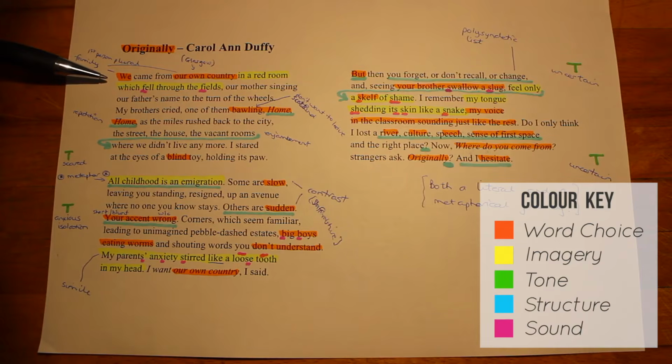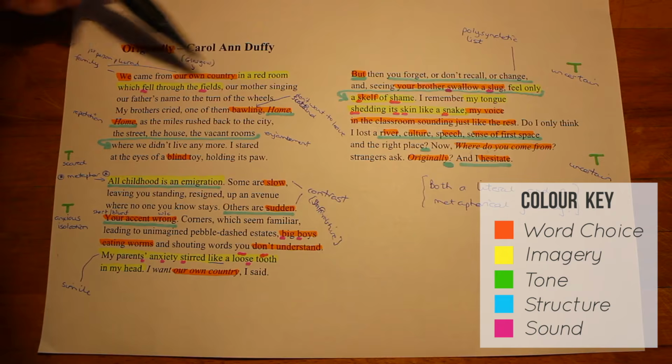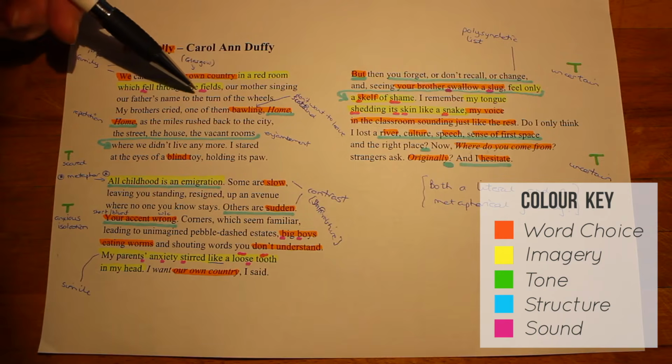The use of the first person plural "we" pronoun at the beginning is referring to Carol Ann Duffy's family, all of whom moved from Glasgow down to Staffordshire when she was only 6 years old. And it obviously has stuck in her memory. She recalls it very vividly. She describes how they moved in a red room which fell through the fields.